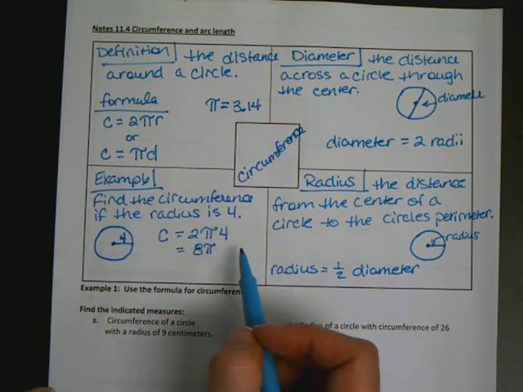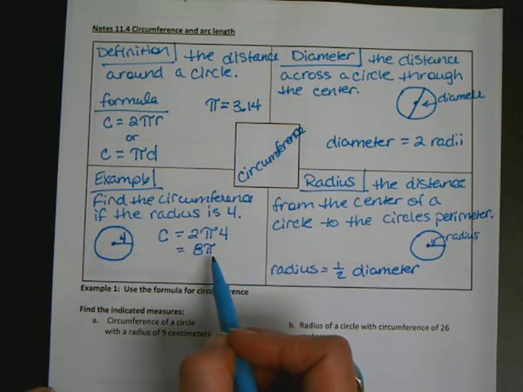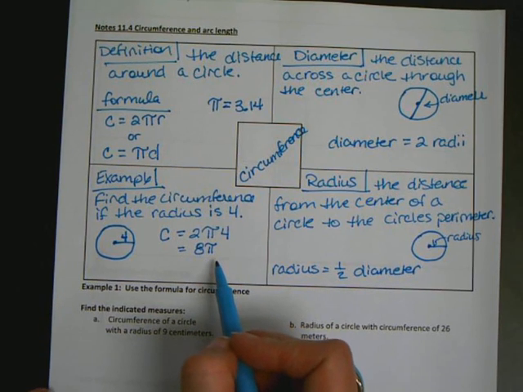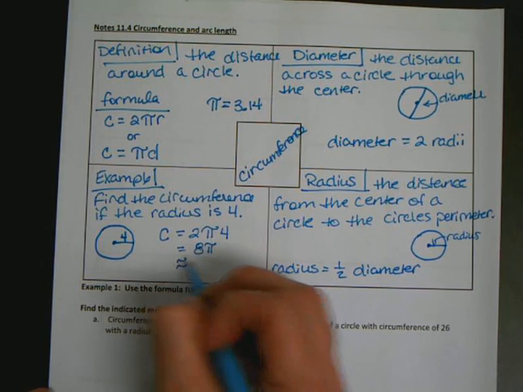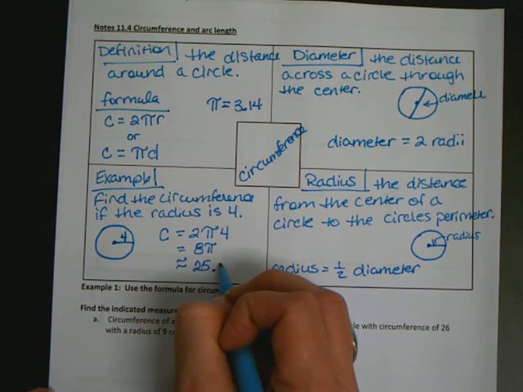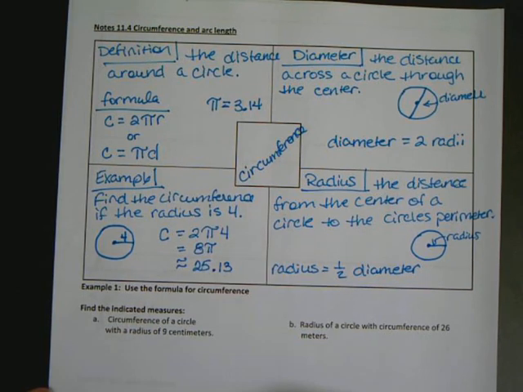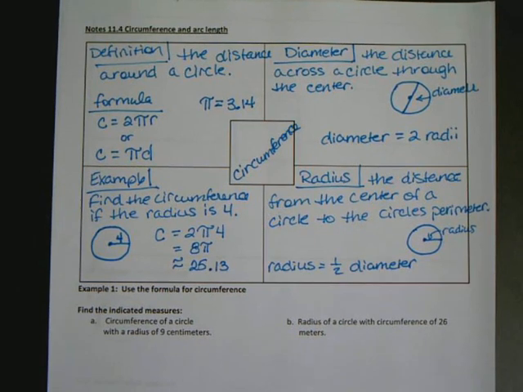Now, sometimes you're asked to leave your answer in terms of pi, so you would just leave it like this. If not, if it says to multiply it on out, then it would be approximately 25.13, rounded to the 100th place. All right, so those are your examples of circumference.